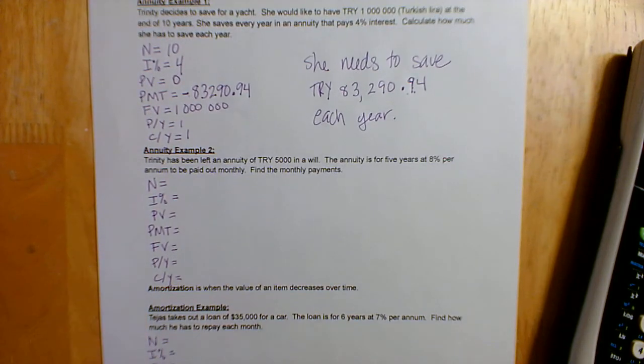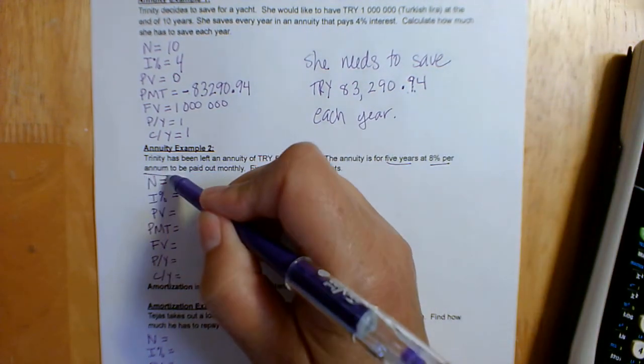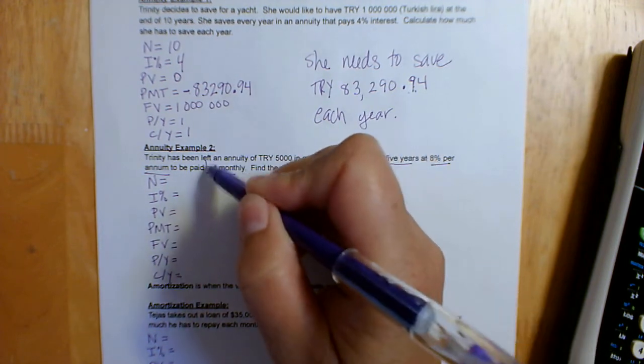Okay. Annuity. Example 2 for annuity. Trinity has been left an annuity of 5,000 Turkish lira in a will. So you could be left money in a will. So this is another type of annuity. So she's not saving now. Now somebody left it to her and she's going to be paid money. Yay! The annuity is for 5 years, 8% per year to be paid out monthly.